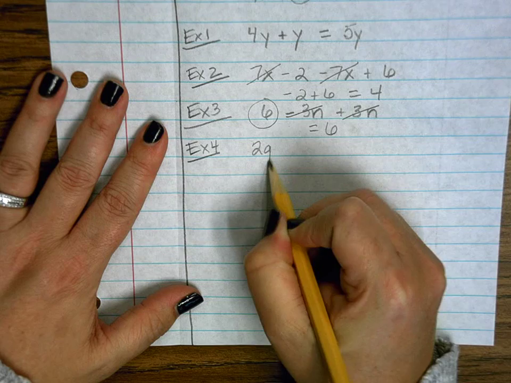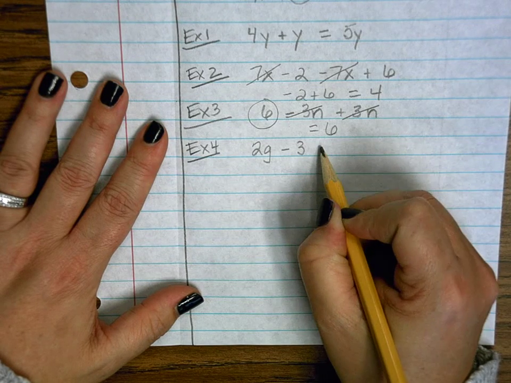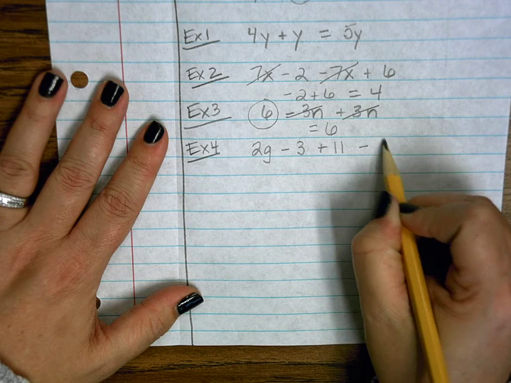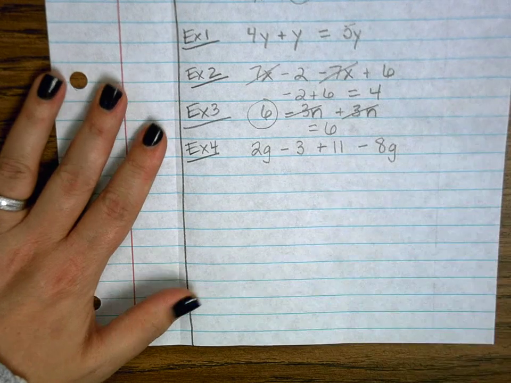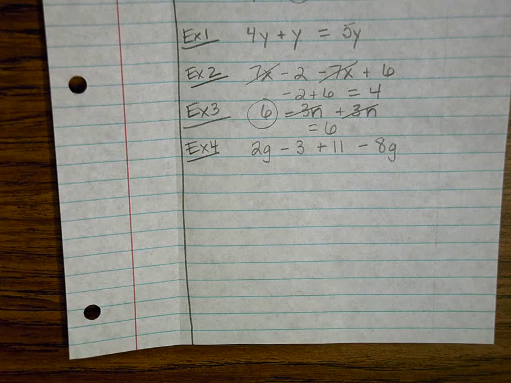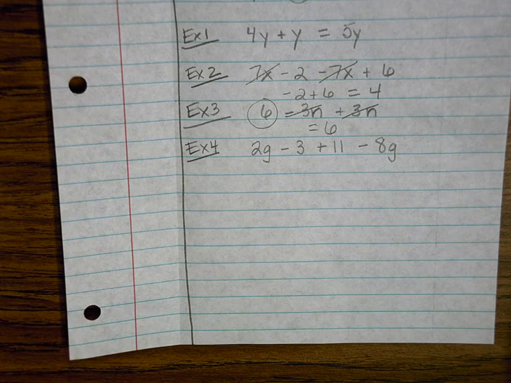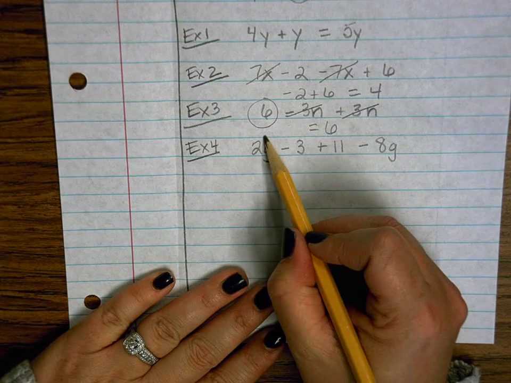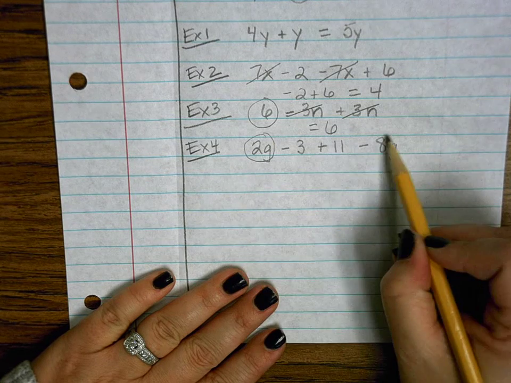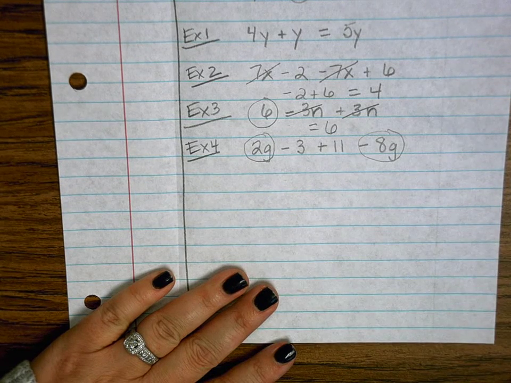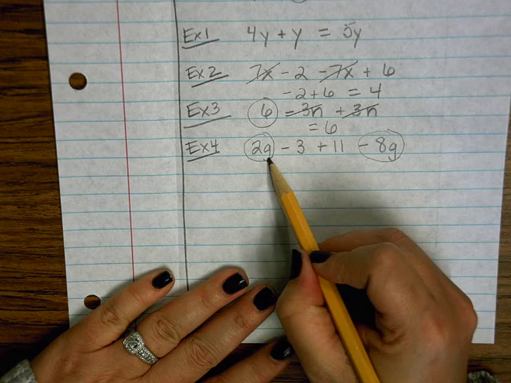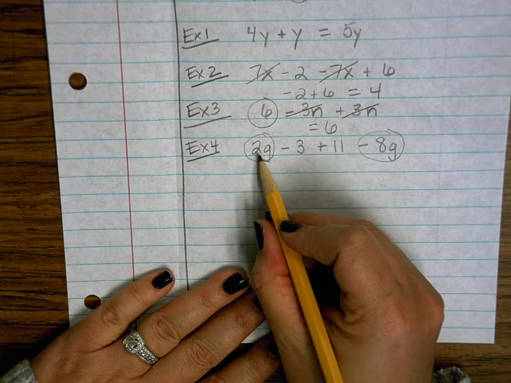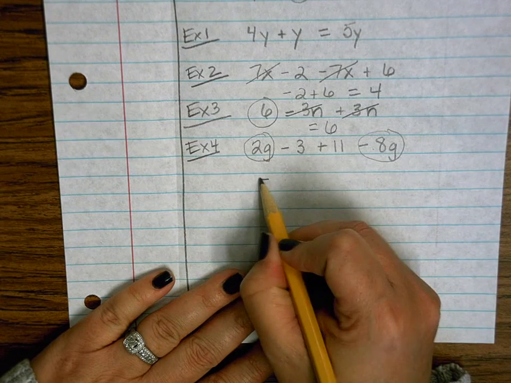2g minus 3 plus 11 minus 8g. Now what some people do is they circle like terms. So I'll show you that method. So I'm going to circle the ones with g's. So I have a positive 2g there, and then I have a negative 8g here. So what's 2g and negative 8g? Good. So 2 minus 8 is negative 6.